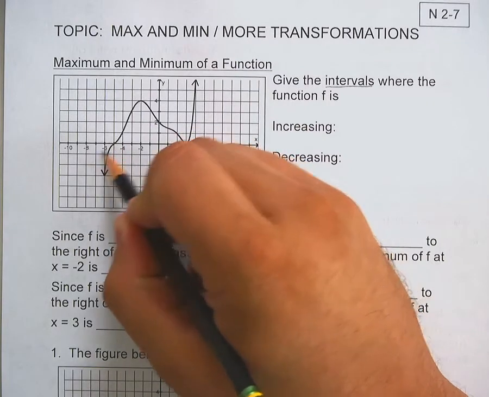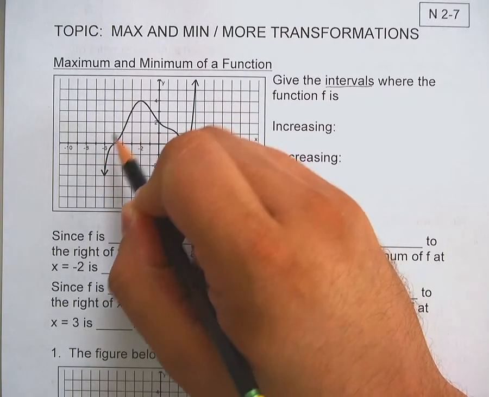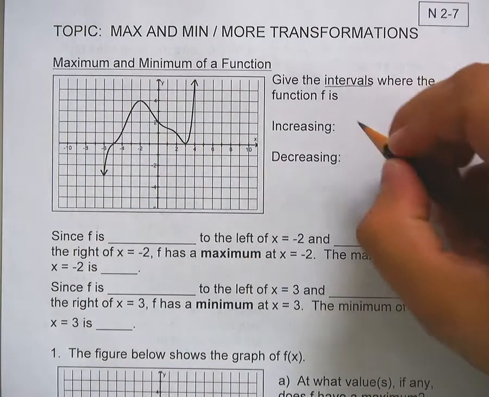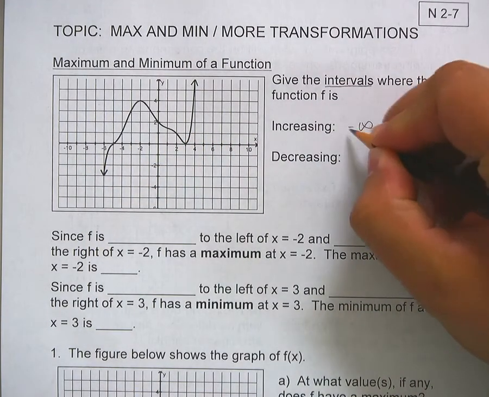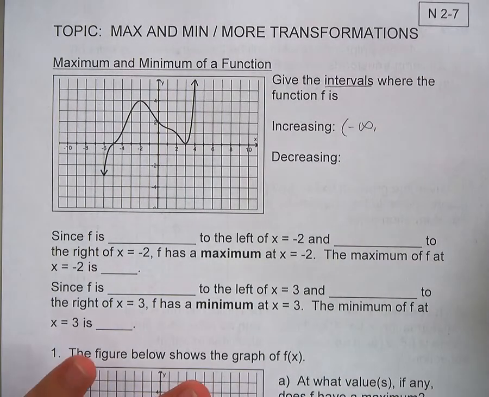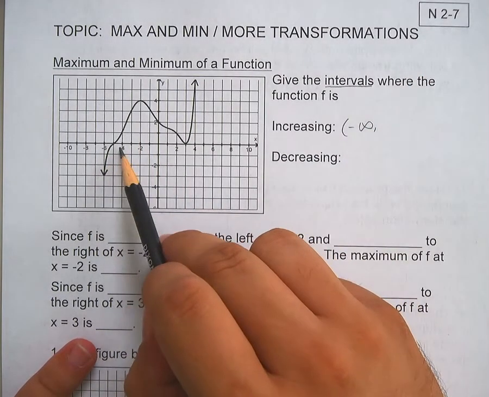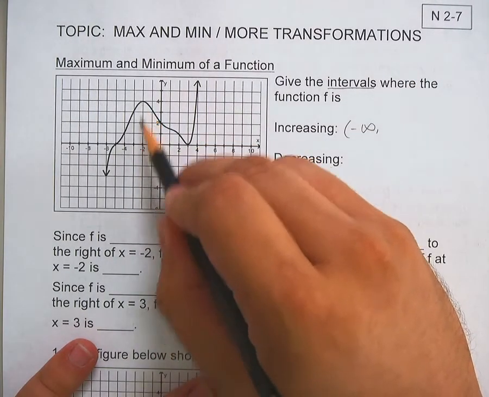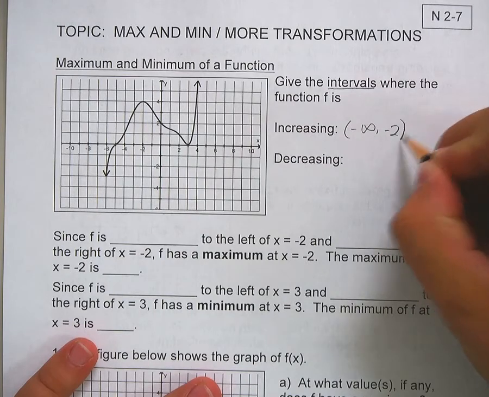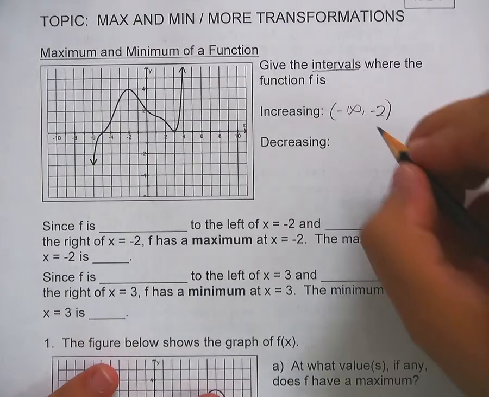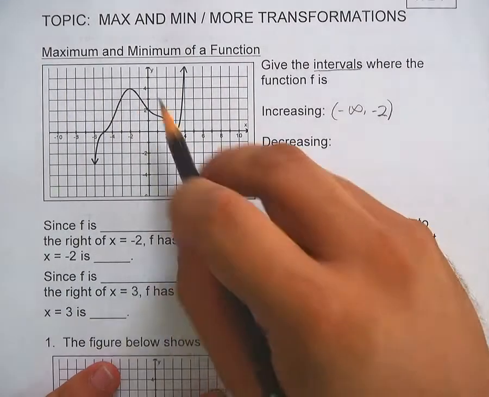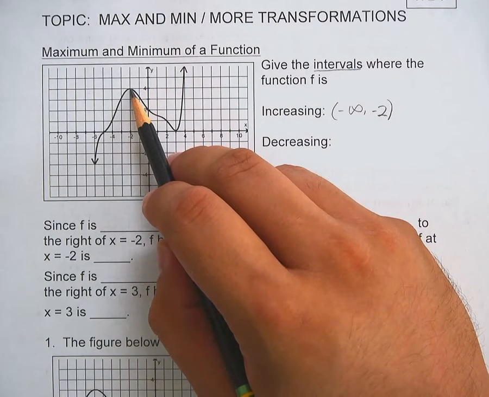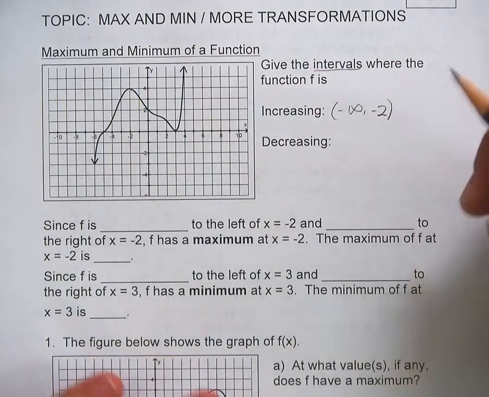So how far left does this piece of the graph go? Well, it goes left to negative infinity. This is going to keep going left. So negative infinity, obviously we can't touch that. And where does it stop increasing? Where is the hilltop? Well, that happens at -2, right here. So it's -2. Now we can't actually touch -2 because once you're on top of the mountain, you're no longer increasing. You're pretty much flat even, right? So we're not going to include it.